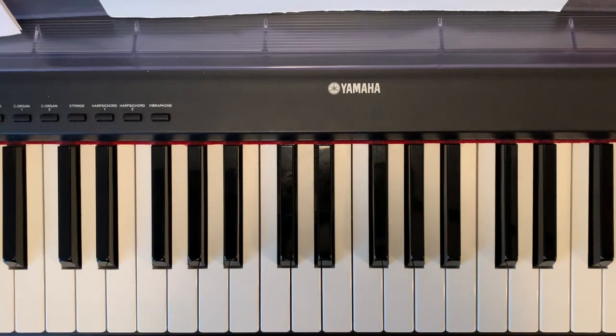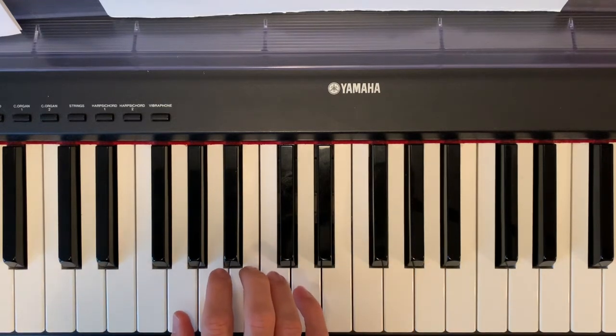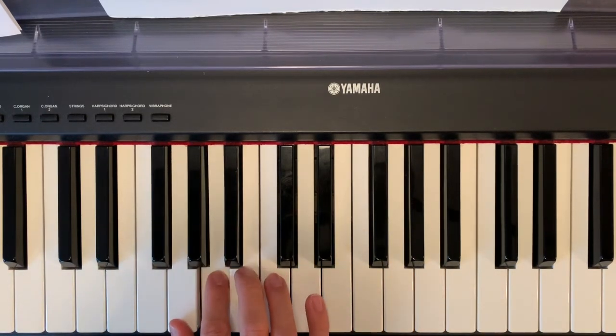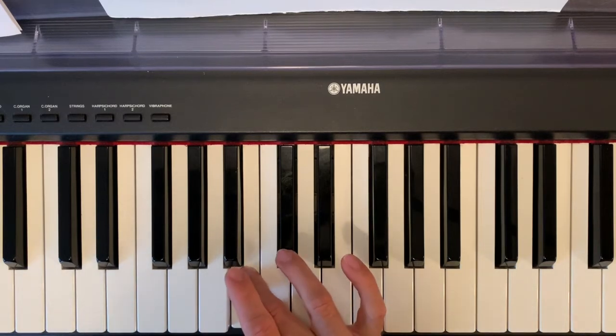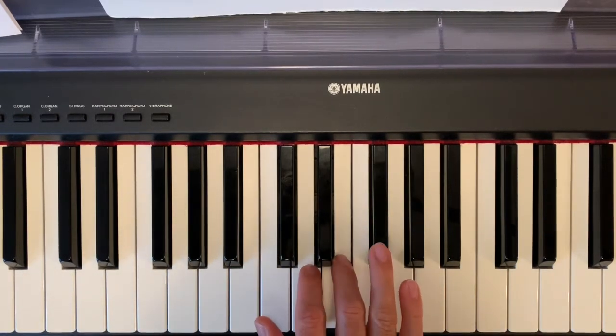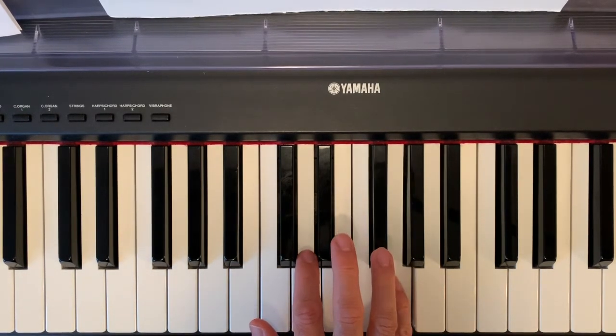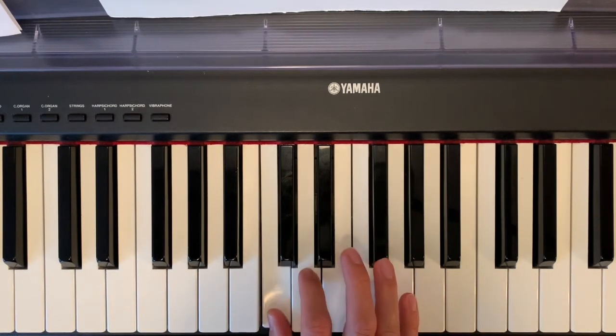Now that combination gets used in some of the other scales, not all of them, but some of them. It does get used in the G scale, which we figured out a moment ago. So let's look at how that works. We start off with the thumb. 1, 2, 3, cross under. 1, 2, 3, 4, 5. Going back down, 5, 4, 3, 2, 1.